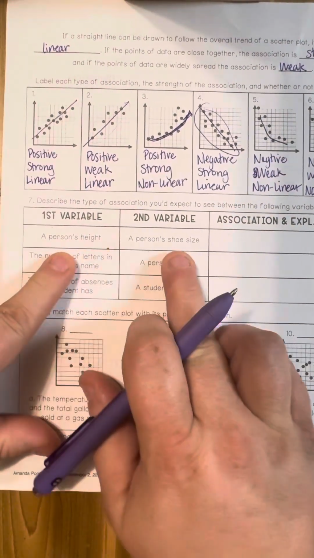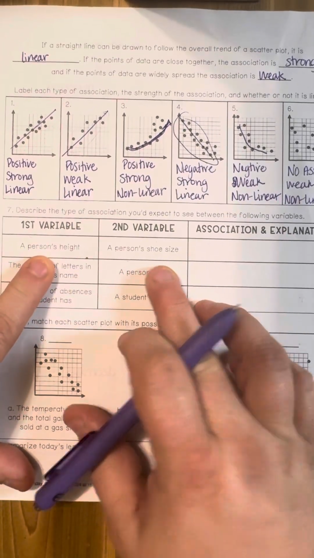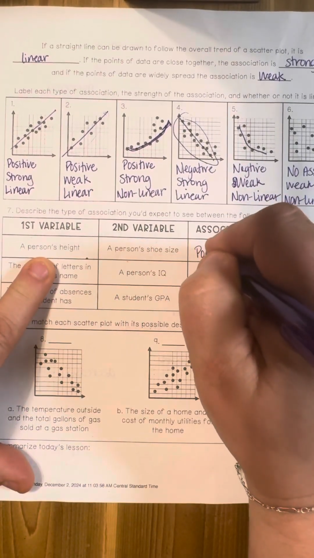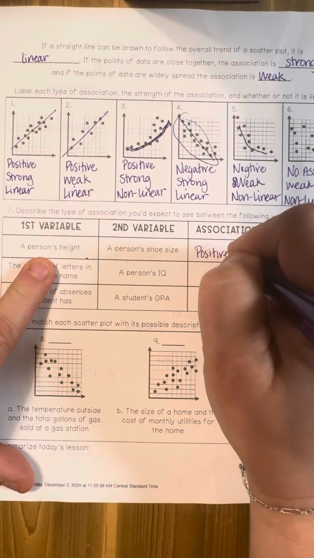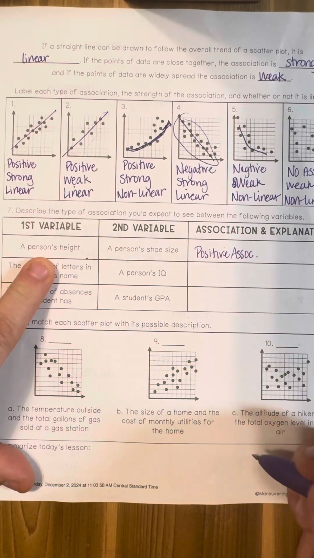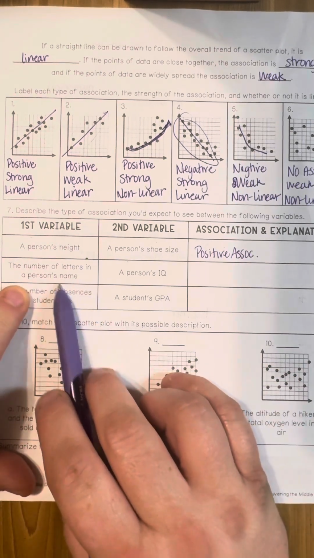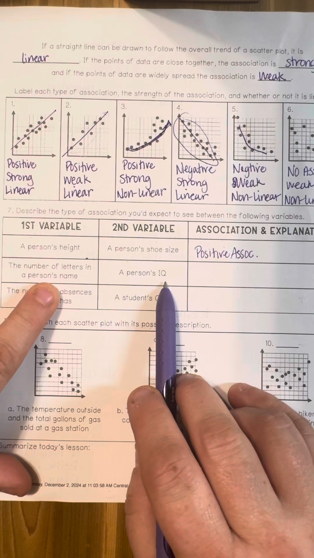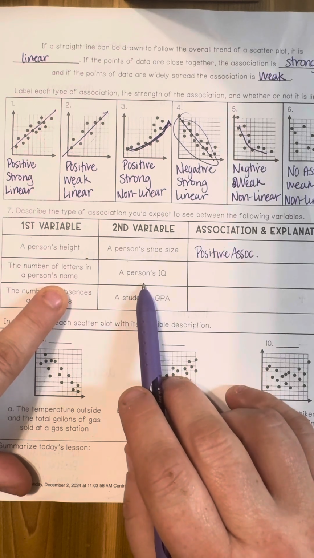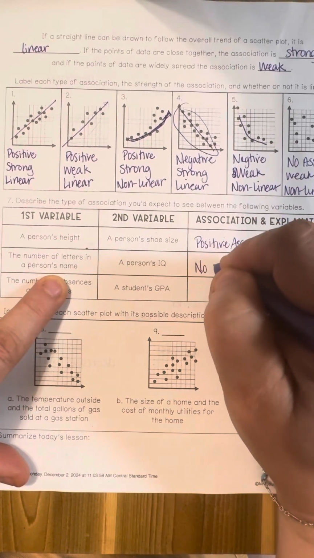Okay, describe the type of association you would expect to see between the following variables. A person's height and a person's shoe size. So we talked about that earlier. The taller the person is, the bigger their shoe size is. So we would expect to see a positive association. Okay? This one, the number of letters in a person's name and a person's IQ. What do you think? Right, they have no association. There's no relationship there.